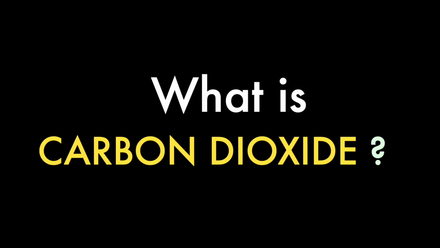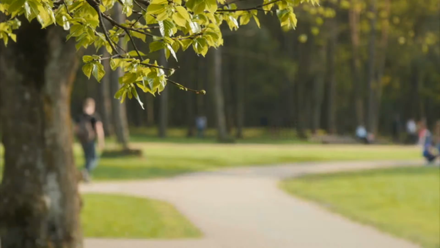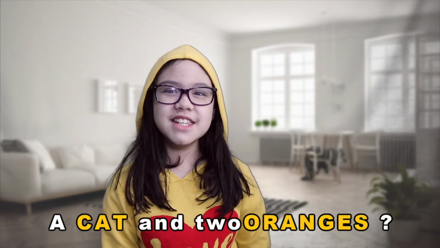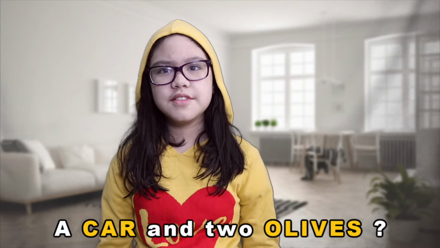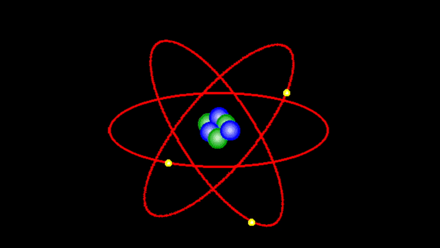What is carbon dioxide? CO2 is a chemical formula for carbon dioxide, but what does that stand for? A cat and two oranges? No. A car and two olives? No. One carbon and two oxygen atoms? Yes! Atoms are the basic unit of matter, which means that atoms are in everything.